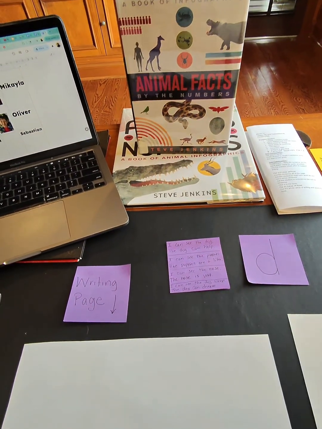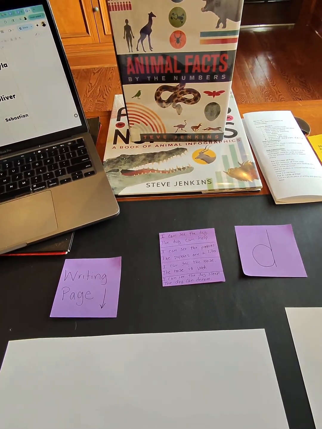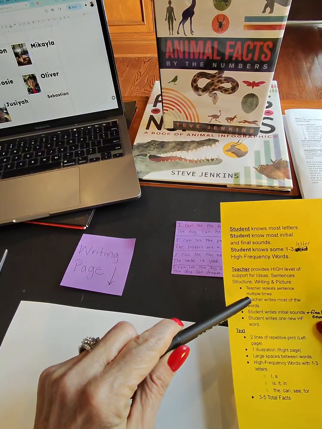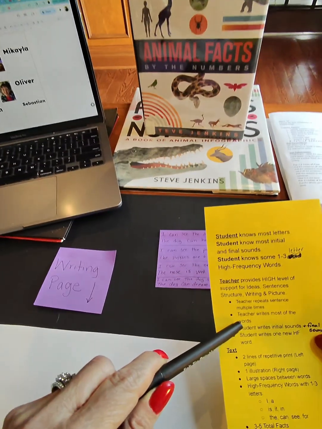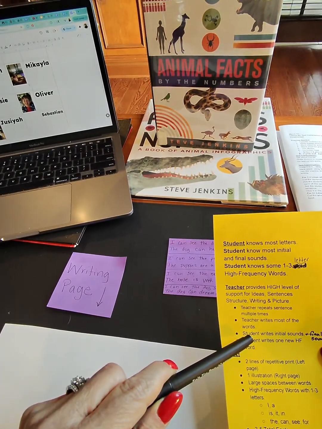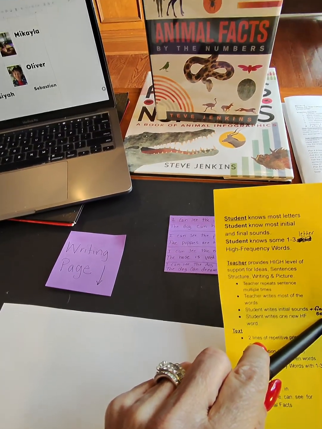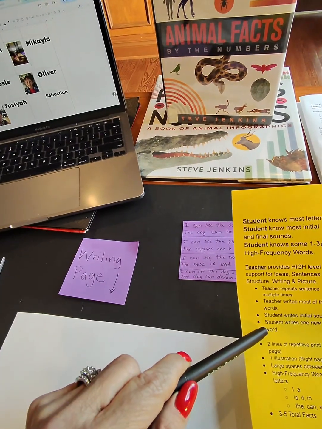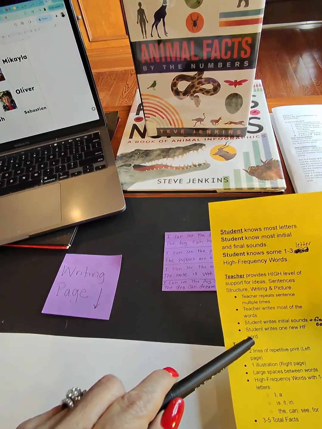Now that you have your sentences prepared, let's talk about what the writing portion will actually look like. In this case, you're going to repeat the sentence that you are writing with the student multiple times. You are going to do most of the writing, but for the yellow students, they are going to do most of the initial sounds, and I added final sounds to this. And we're going to have the students focus on writing at least one new high frequency word. You're just going to have to judge based on your student which word you want that to be.